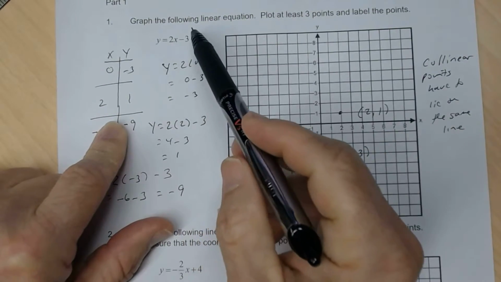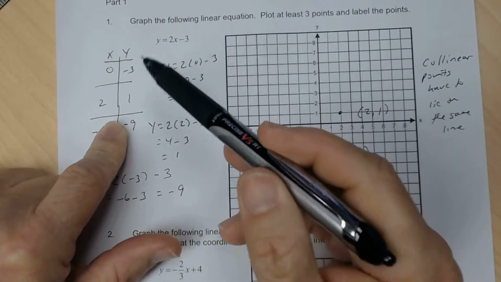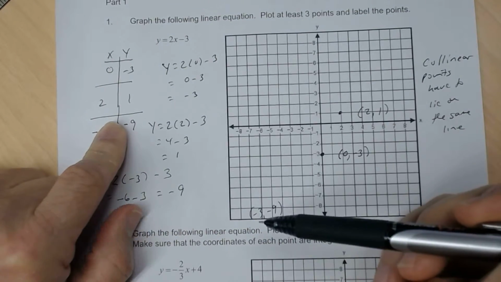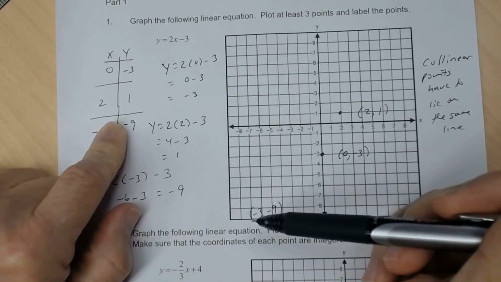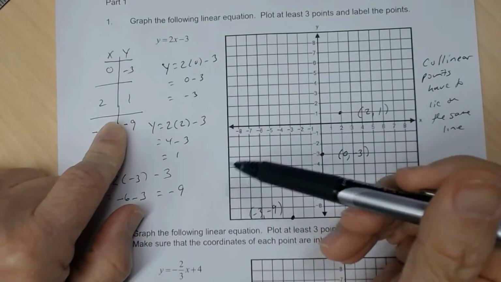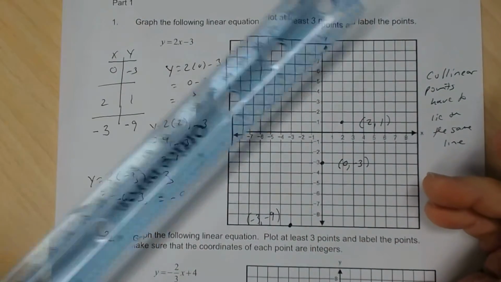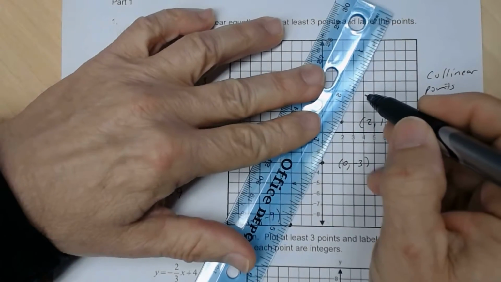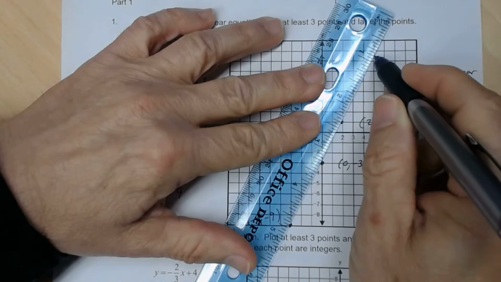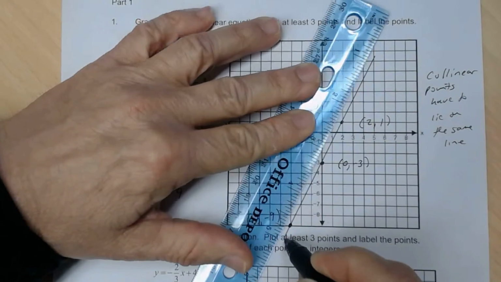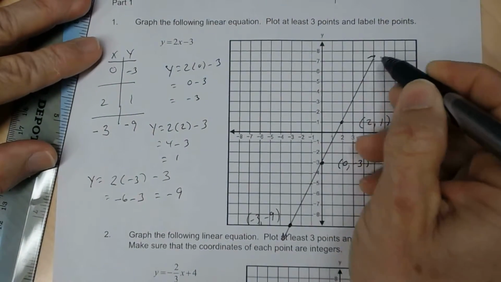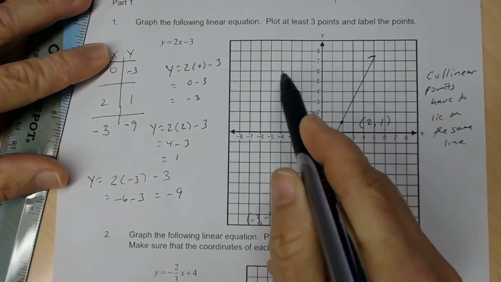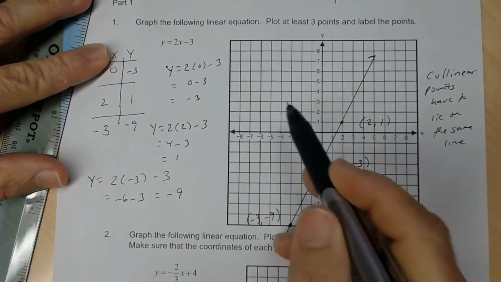So when you're graphing equations, you're going to notice throughout the course, you're actually graphing the solutions to that equation. That's what you're graphing. Or an inequality, you're graphing the solutions. So when I graph this line, I'm actually graphing the solutions to that equation. So these are all solutions. So notice there's an infinite number of solutions. All these points on that line are solutions. No other point in this plane is a solution.